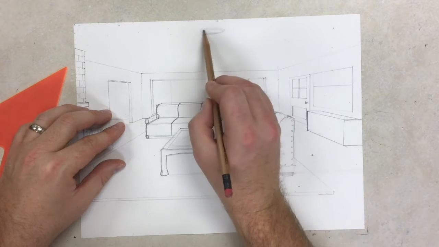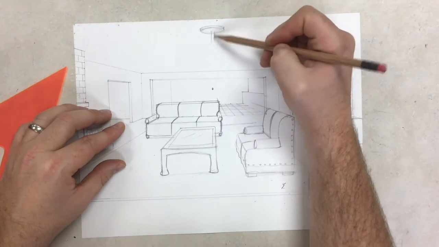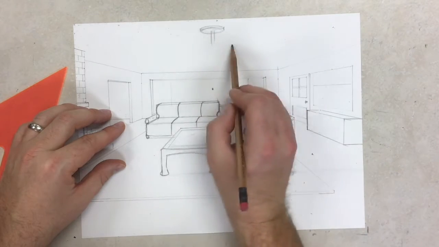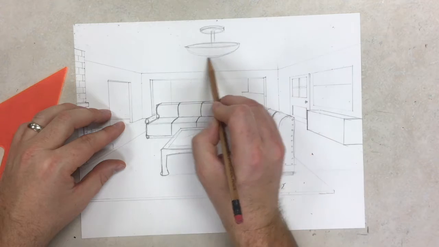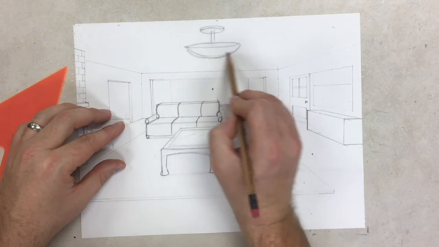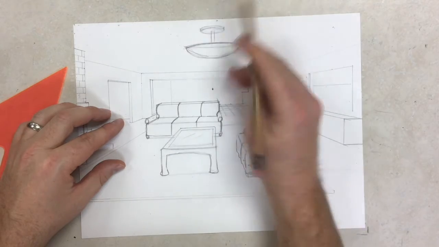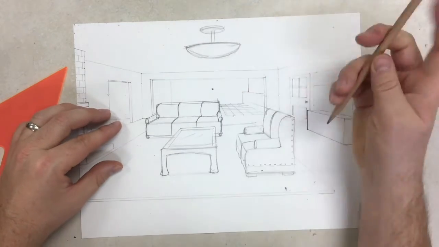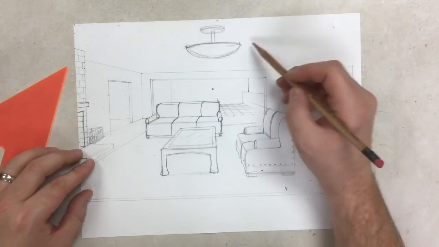All right, so this is an oval that is maybe like the part of a light fixture. The top of the oval is closer to us in this case, and it's above the eye level. So the top line here, that's the front of the light fixture anytime you have an oval, so I'll erase that. If it were below the eye level, it would be reversed.